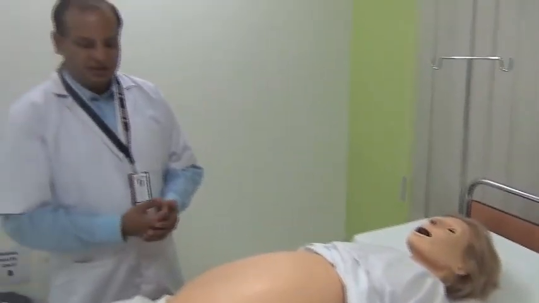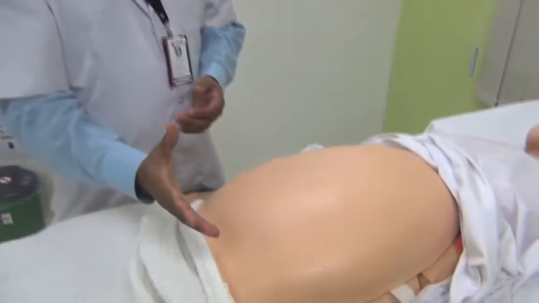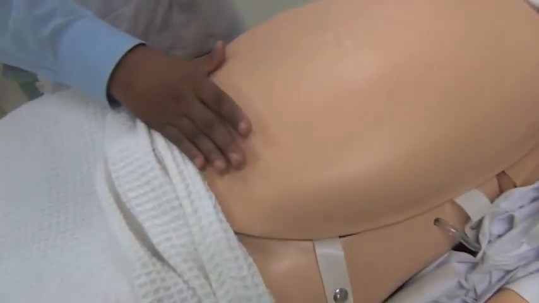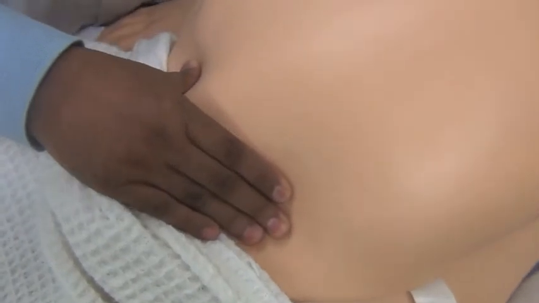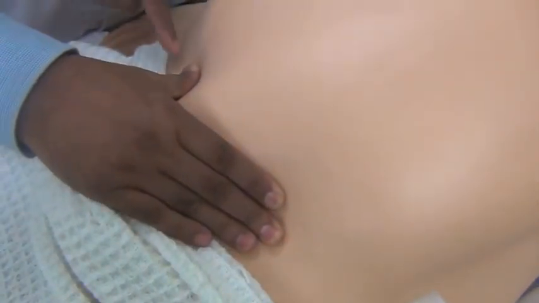Third maneuver, also called the first pelvic grip or the Pawlik's grip. This maneuver is also done facing towards the face of the patient. Here we place the ulnar border of the right hand just above the symphysis pubis, and we try and hold the lower pole of the uterus between the thumb and the fingers.